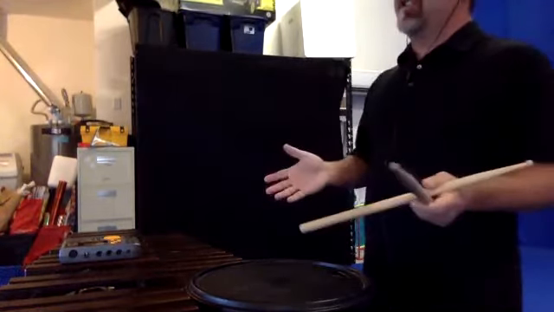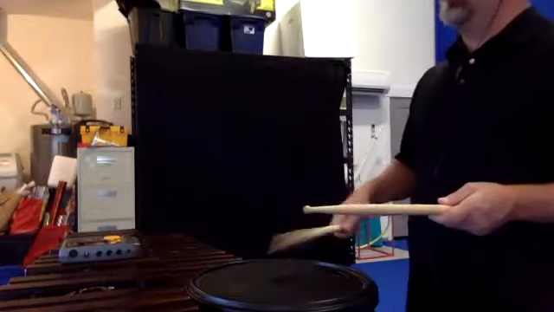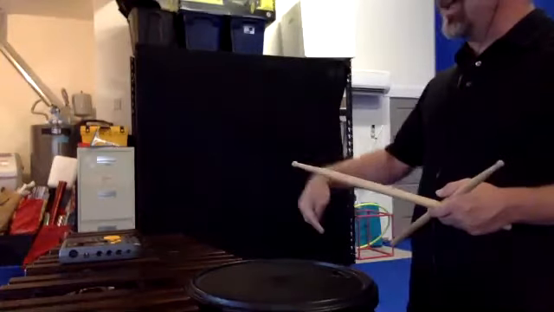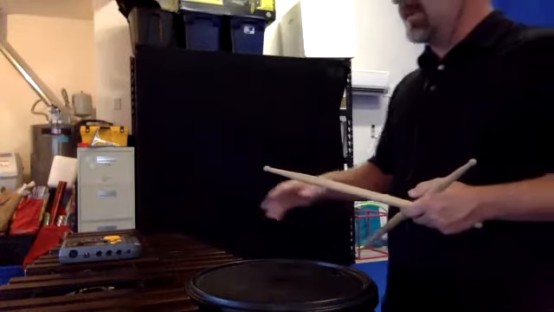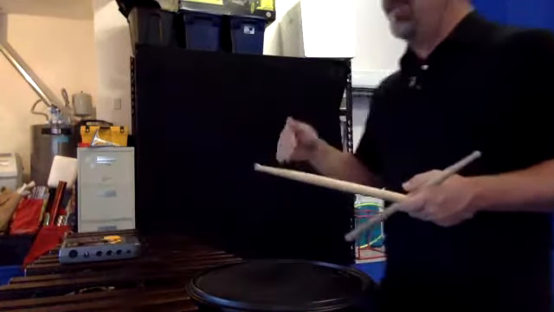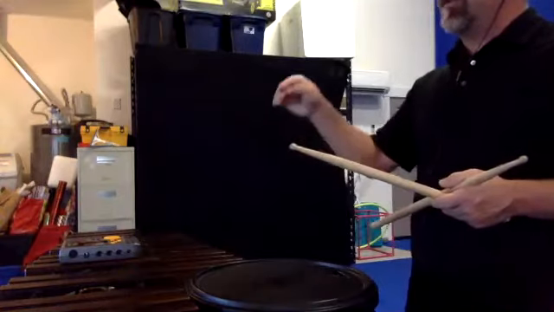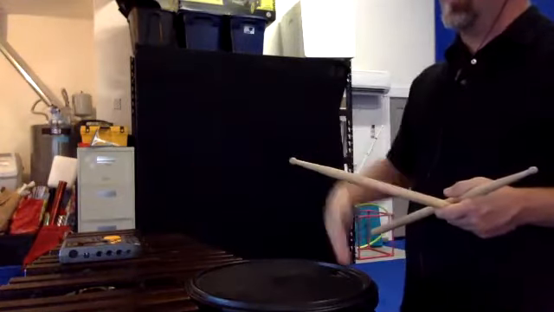It's not just enough that they can just go 1, 2, 3, 4. They have to be thinking down, up foot motion that's subdividing their time. And then they have to coordinate that, like I said before, so that the foot is lining up with the metronome and the hand is going with the foot.